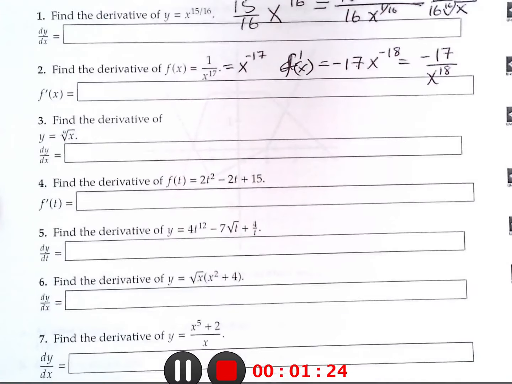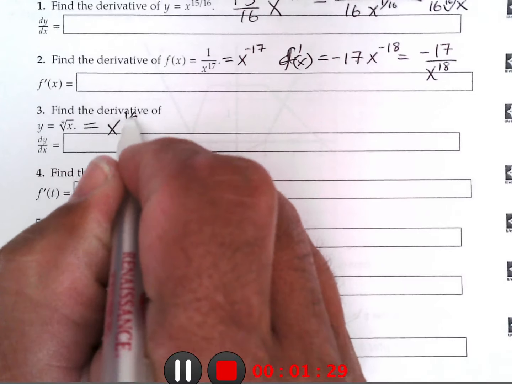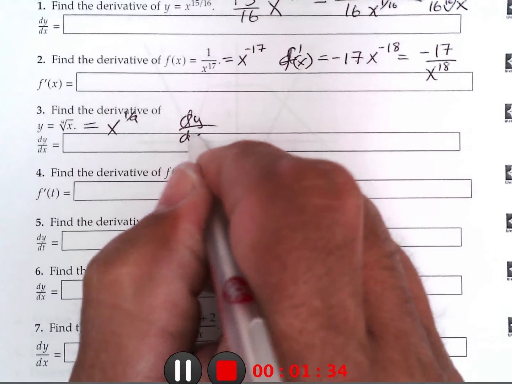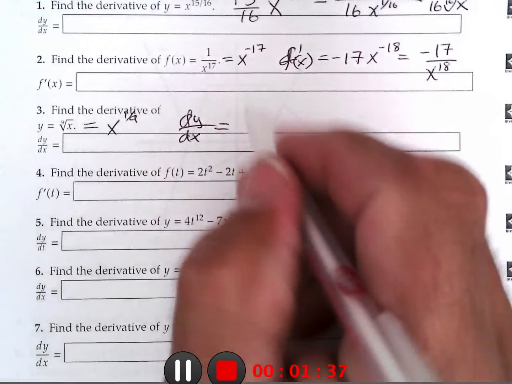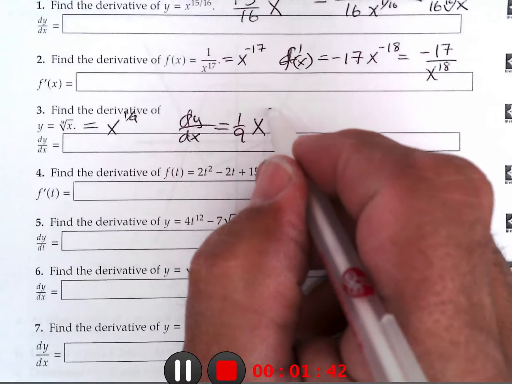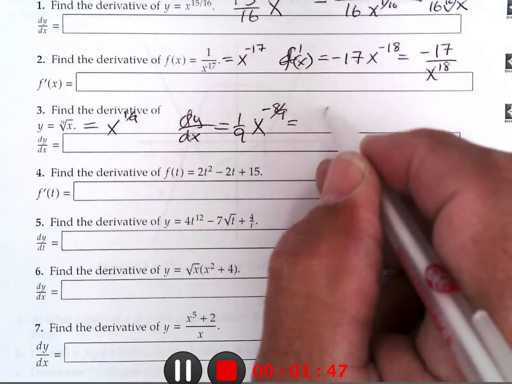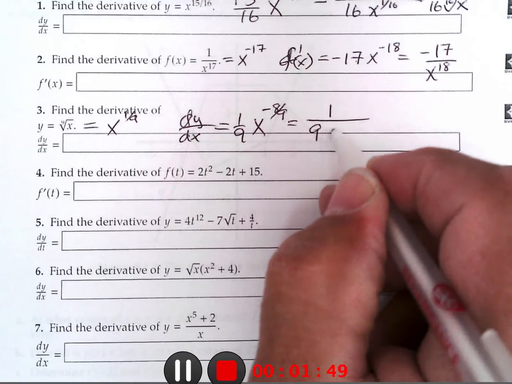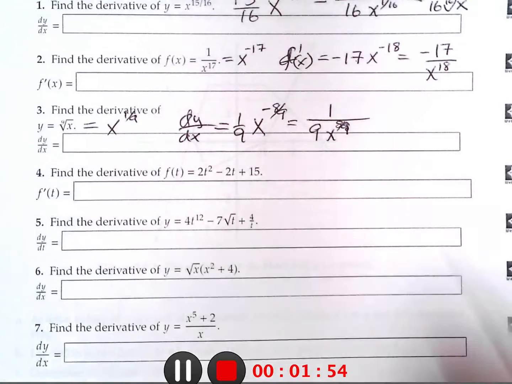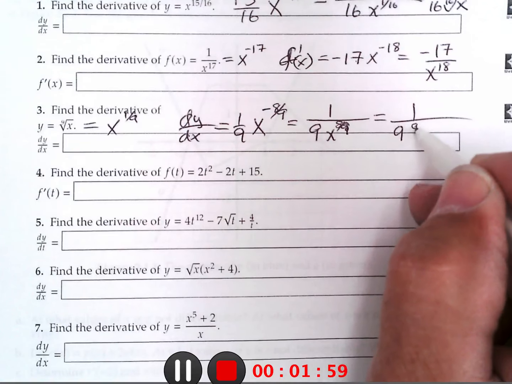The ninth root of x is the same as x to the 1/9, so the derivative would be 1/9 x to 1/9 minus 1, which is negative 8/9. That's the same as 1 over 9 x to the positive 8/9, or 1 over 9 times the ninth root of x to the 8th.